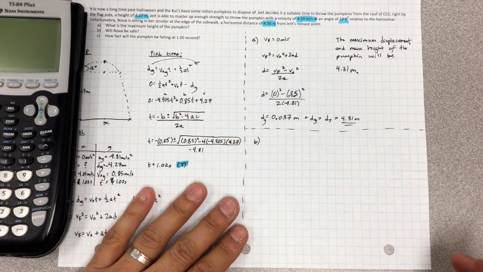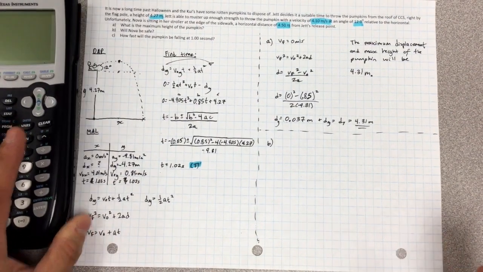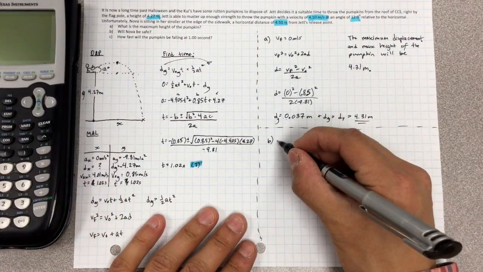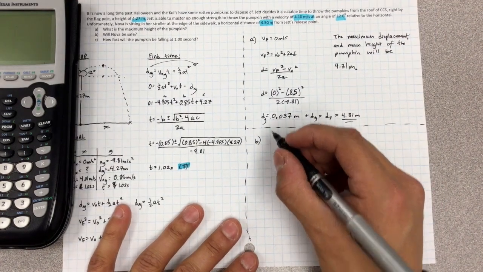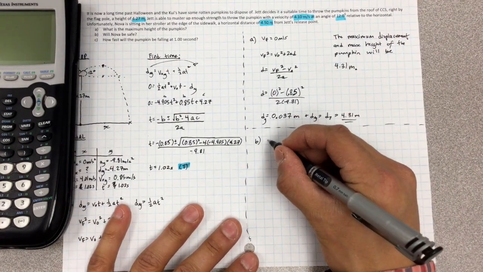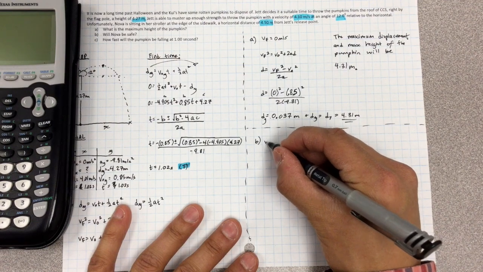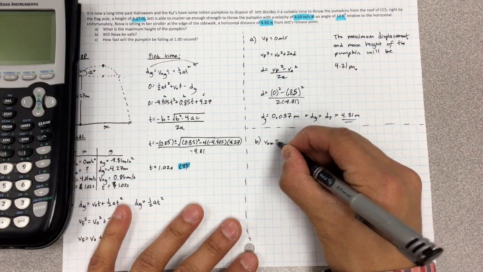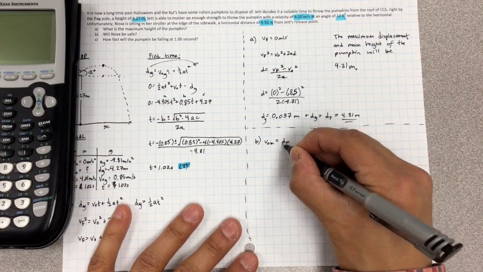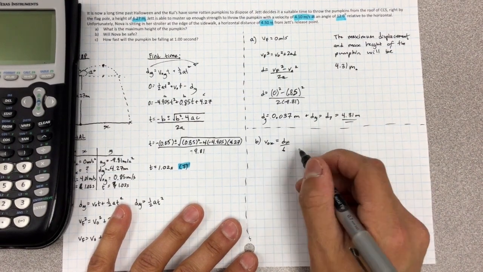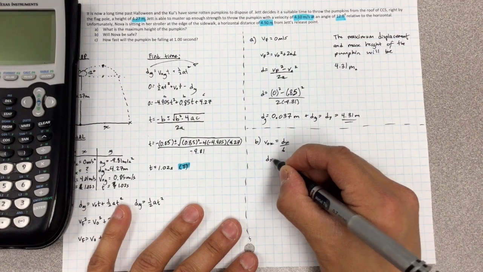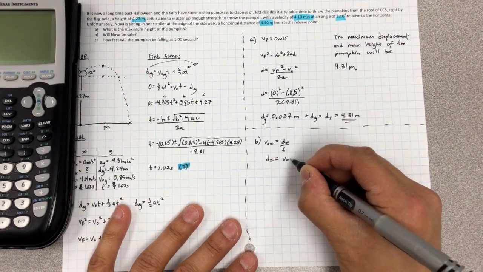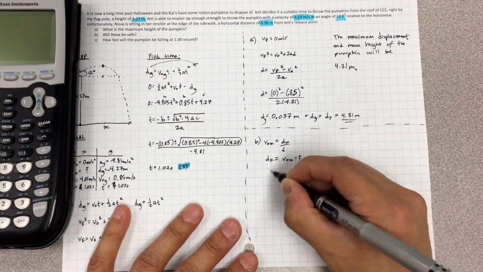All right, part B. Part B, we want to know, will NOVA be safe? That's the question we've all been wondering and worried about. Will NOVA be safe? So my formula that I'm using here is going to arise from my VOX is equal to dx over t. I need to rearrange this formula and solve for displacement. And in order to do that, this is the formula I get. dx is equal to VOX times t.